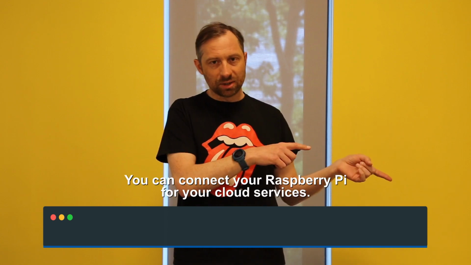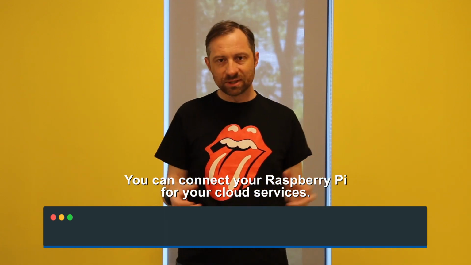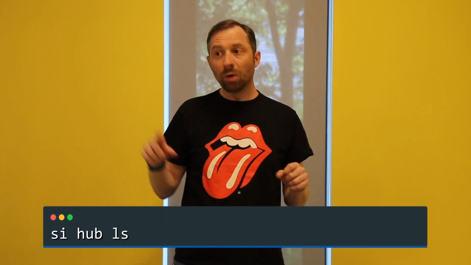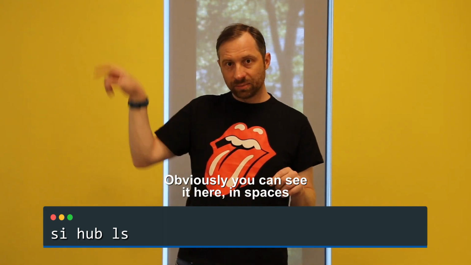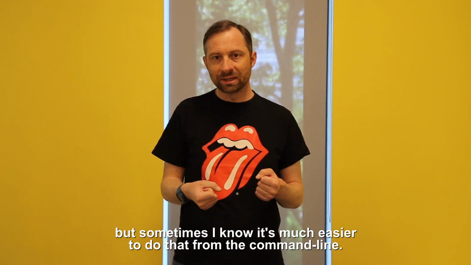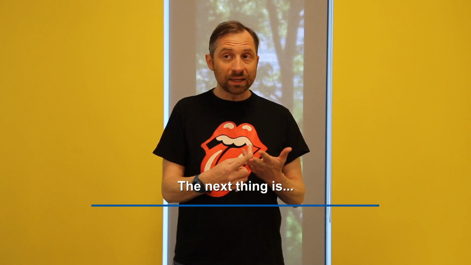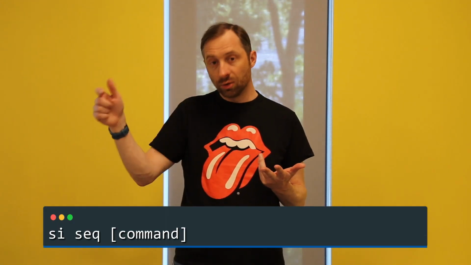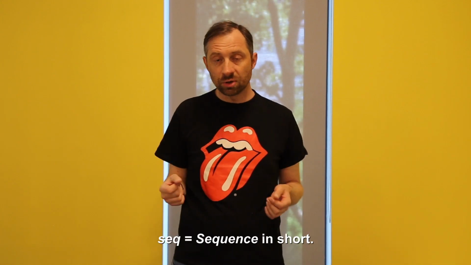So as I told you, you can connect your Raspberry Pi or your cloud services. You'll see them all in the SI hub ls. Obviously, you can see it here in spaces, but sometimes I know it's much easier to run that from the command line. The next thing is SI sequence, or SEQ, which is sequence for short.